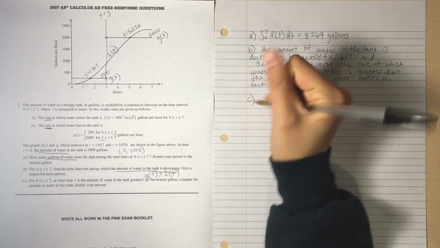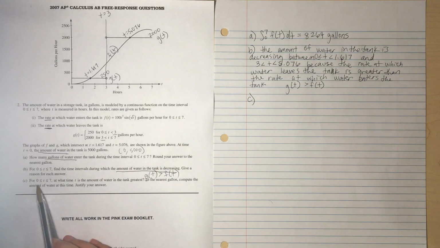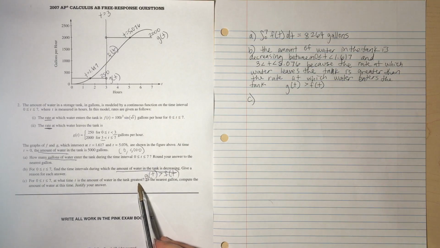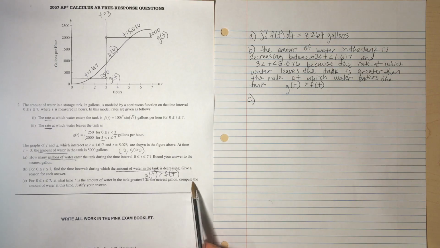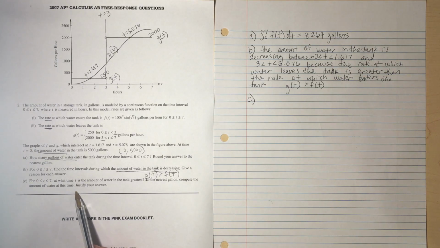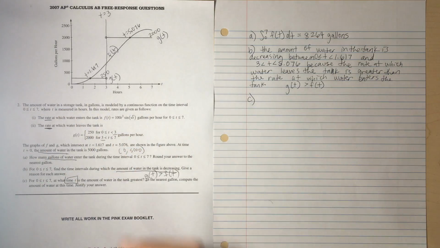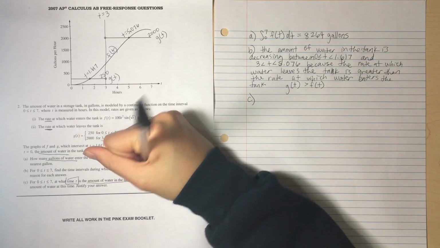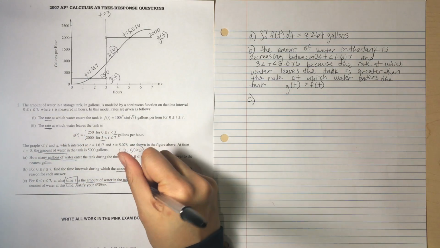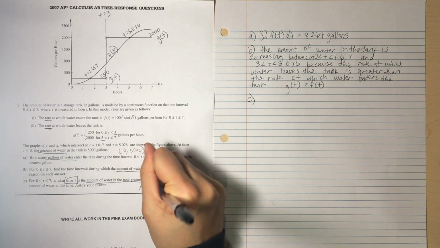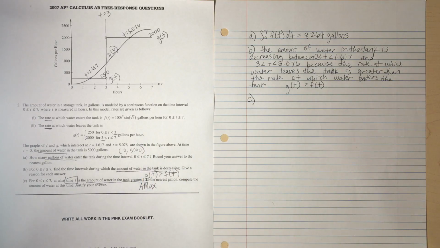Okay, part C. For t between 0 and 7, at what time t is the amount of water in the tank greatest? To the nearest gallon, compute the amount of water at this time. Justify your answer. So it's asking for the time t at which the amount of water in the tank is greatest. So that is asking for the absolute maximum.